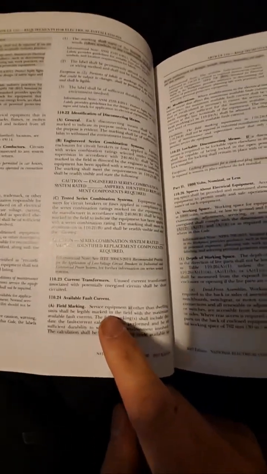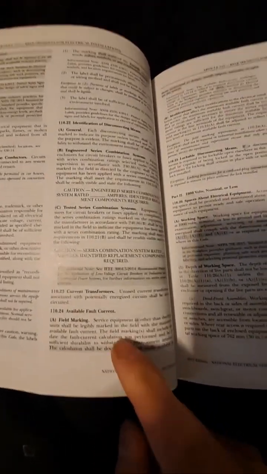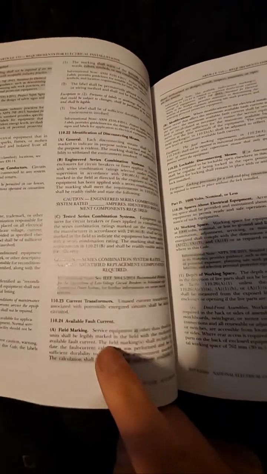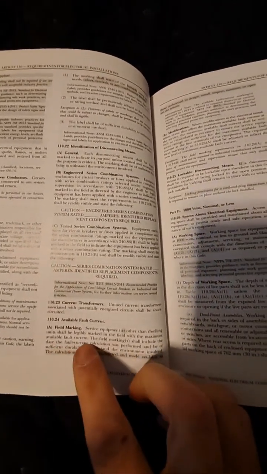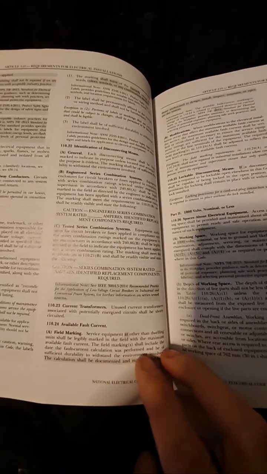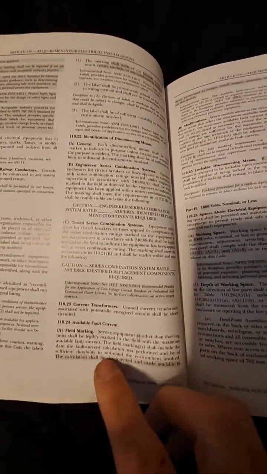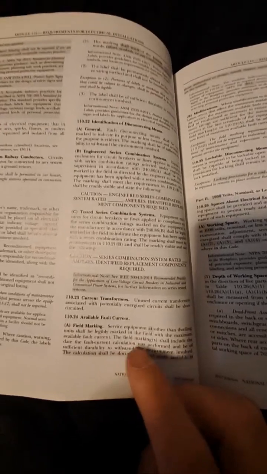Let's get right into it. This is your available fault current calculation. Pretty much what you need to know is that it must be performed, and the labeling shall include the date, the fault current calculation, and the durability. So your labeling needs to withstand the environment.